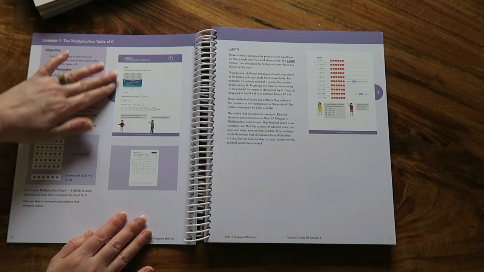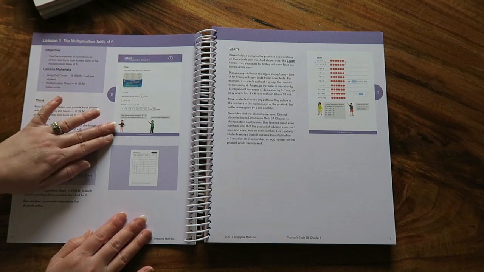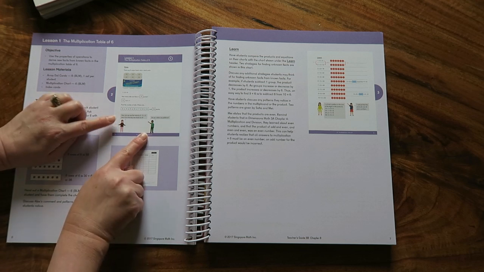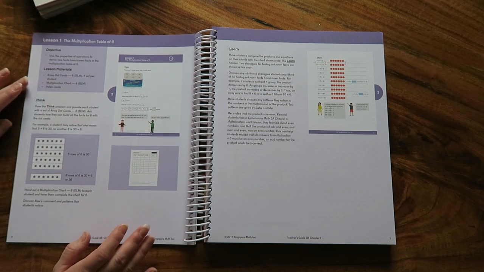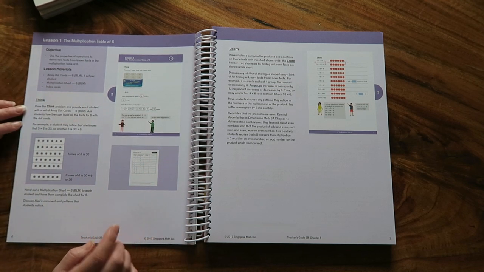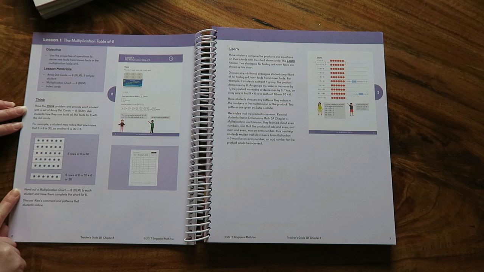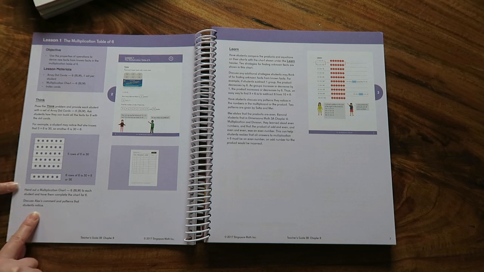So we do this problem right here, we figure it out, and our little friends have good little comment boxes that, again, you get to think about thinking. They have some good questions to ask. And then we will hand out a multiplication chart, and we will discuss Alex's comment and patterns that the student noticed.